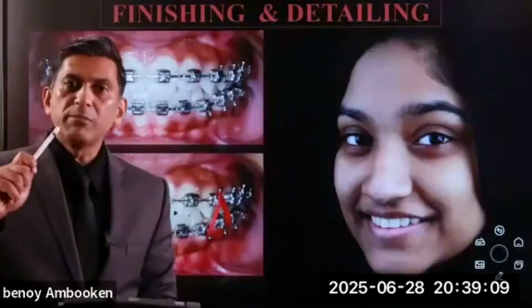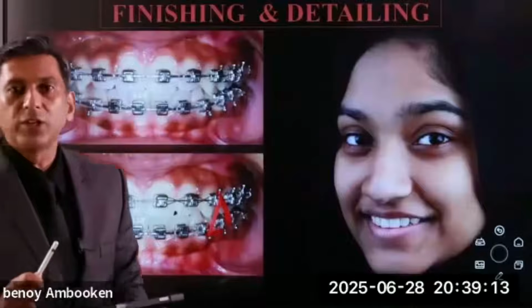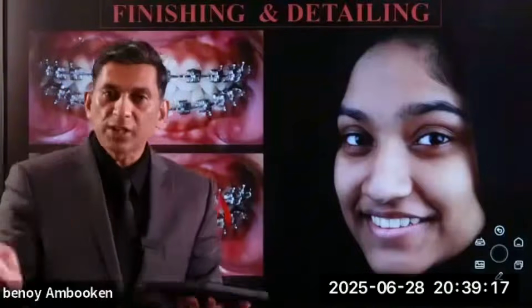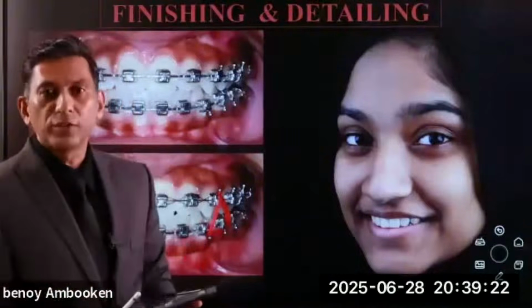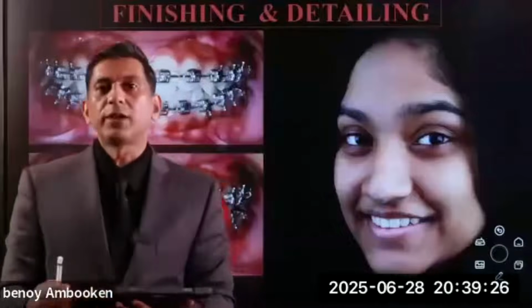So if you want to minimize the angle loss, do prolong your leveling stage with a 19x25 nickel-titanium. If you want to minimize the space reopening, do spend time with your finishing stage with a 19x25 SS. So you have to be very careful. Follow the sequence of wires.